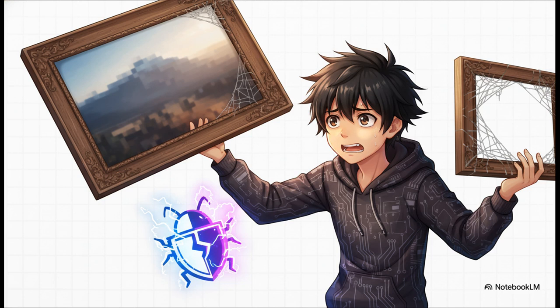Second, using a massive PNG file for a complex photograph. It'll make your web page load painfully slowly. Stick to JPEG or WebP for those photos. Third, as we just discussed, forgetting your width and height dimensions, which causes those annoying layout shifts. And finally, simple typos. Forgetting a single closing quote mark around your file path will break the entire element, leaving you with that dreaded broken image icon. So always double check your code.